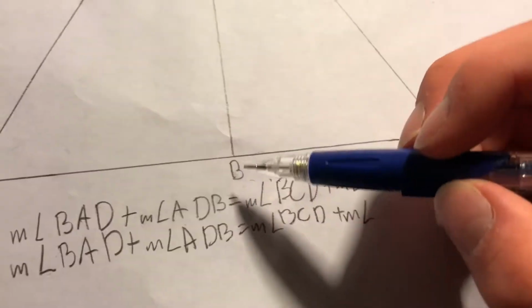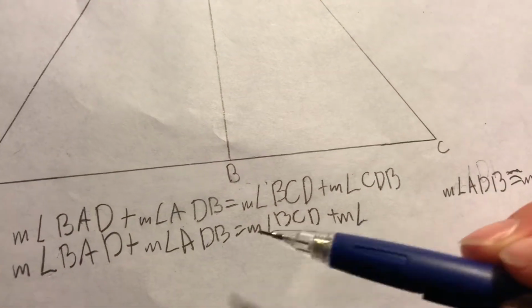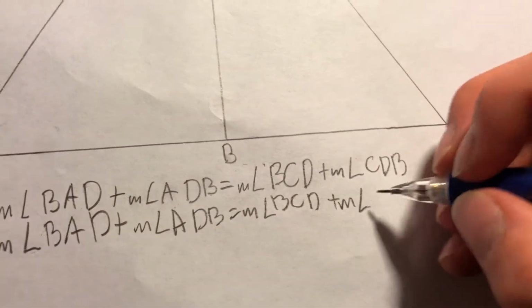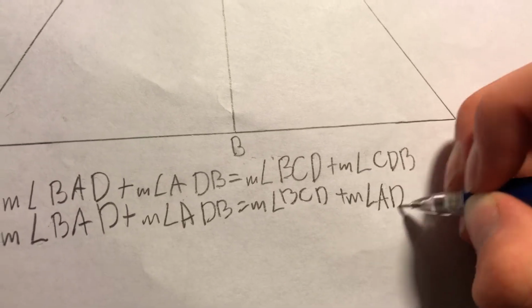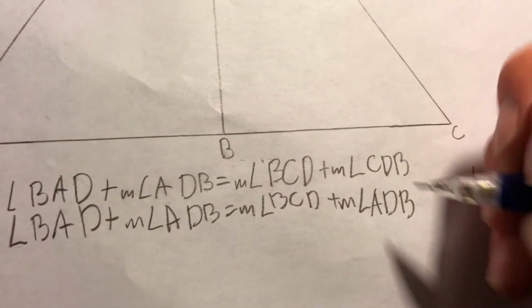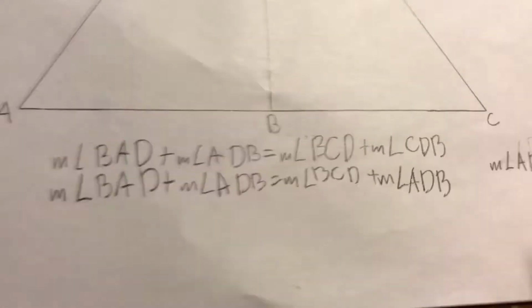Now, since we're substituting CDB for ADB, we can put in the measure of angle ADB right here because they are equal to each other.